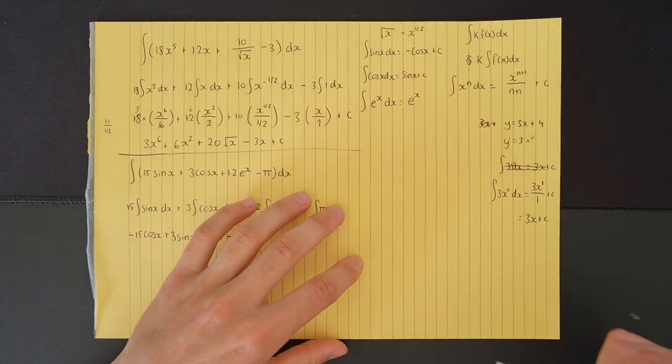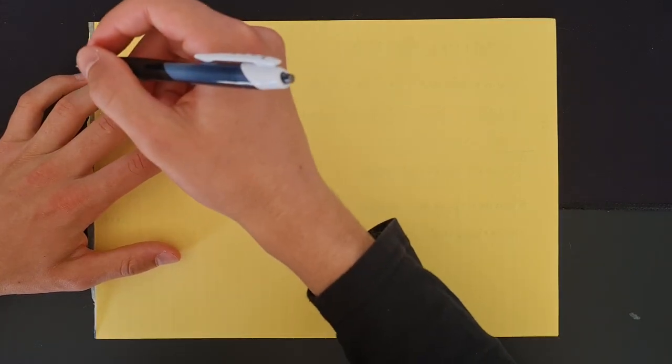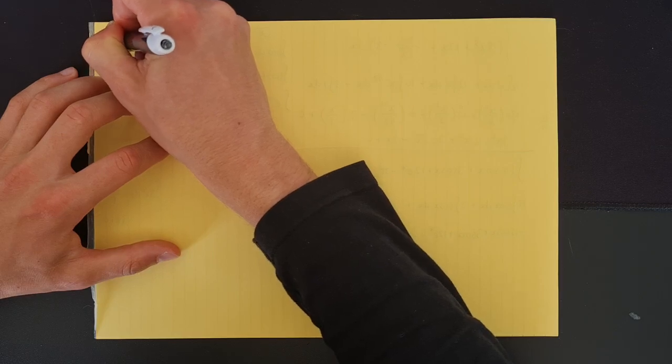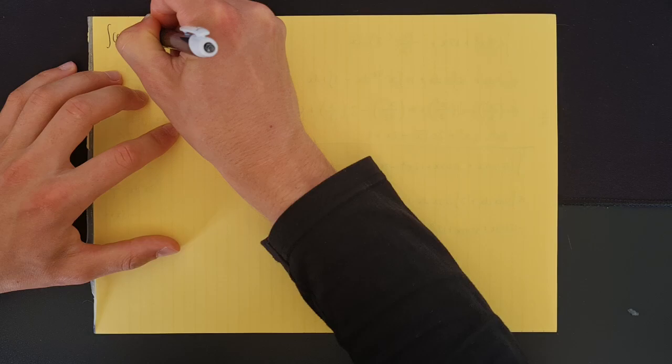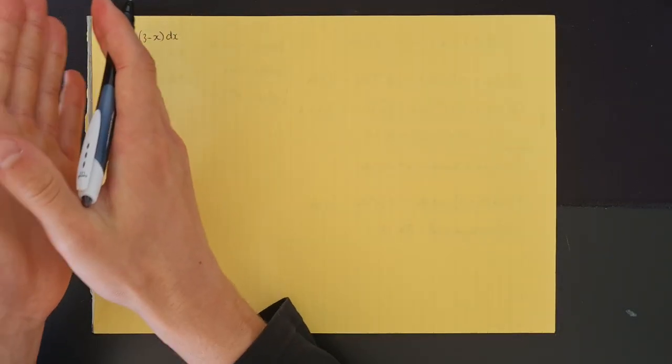Okay, now we're on to question 3. So it's asking us to evaluate 9x plus 1 times 3 minus x dx. Okay, so again, we've got multiples.